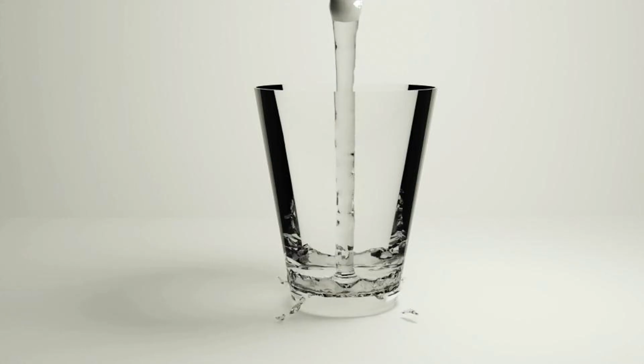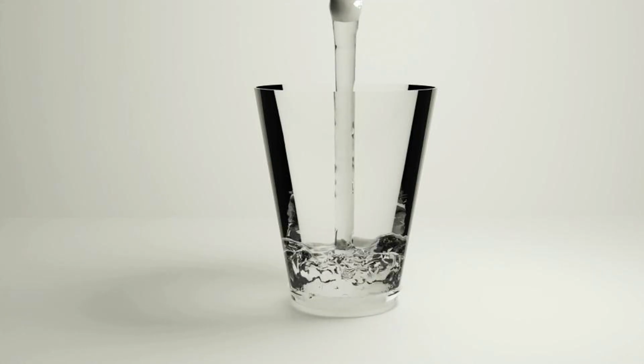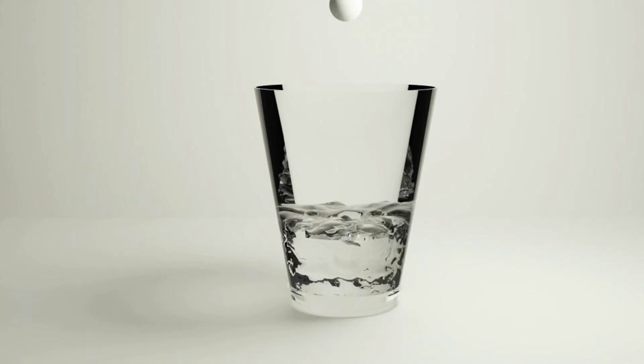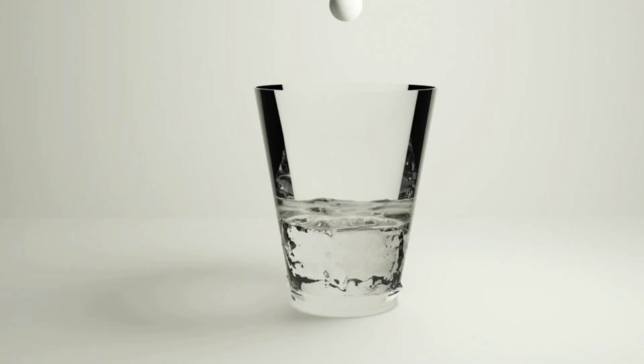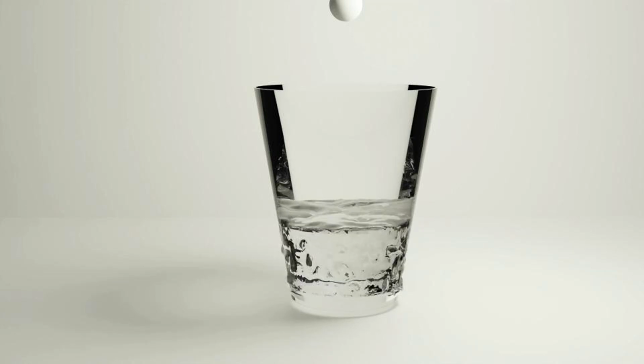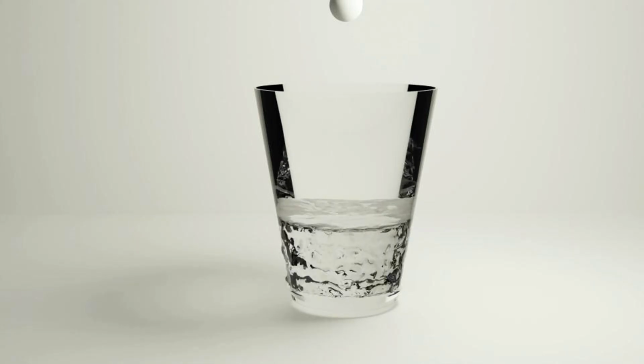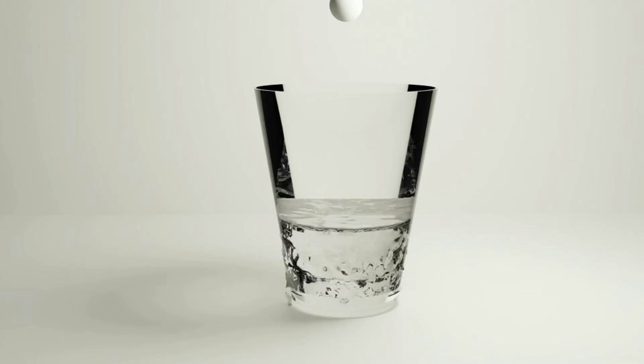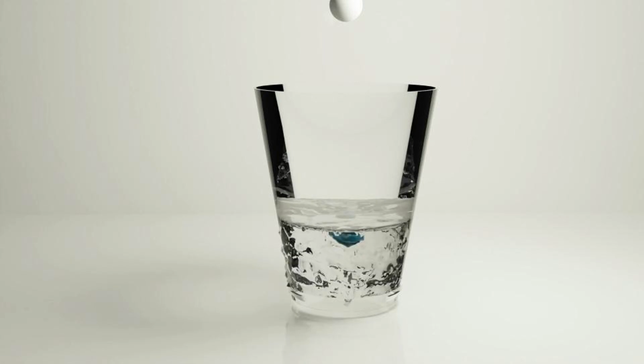Consider diffusion of ink in water. When you drop ink into water, the ink particles, which are more concentrated at the point of contact, naturally move towards the areas of lower concentration. This process continues until the ink is evenly spread throughout the water.